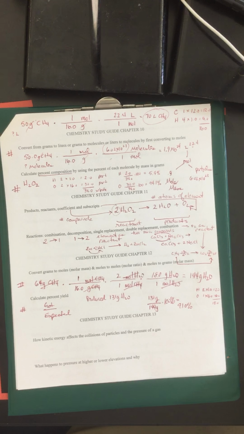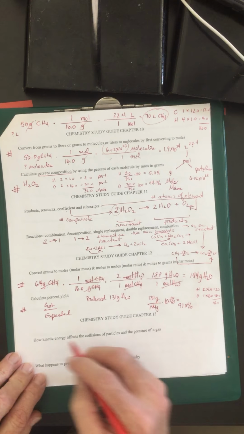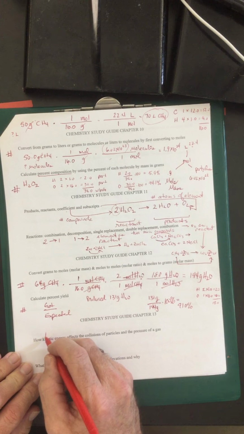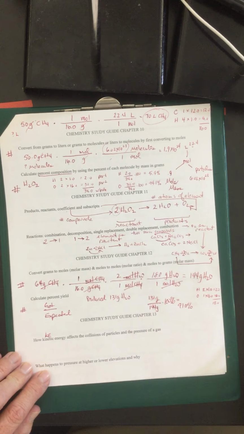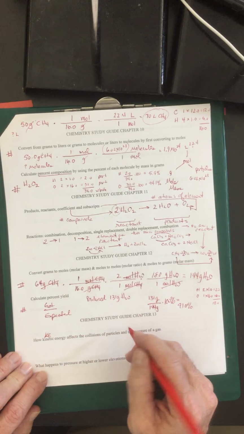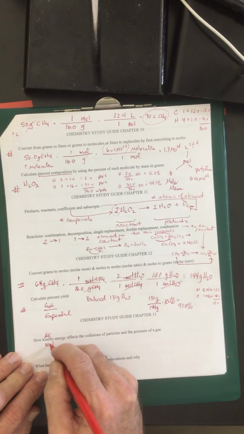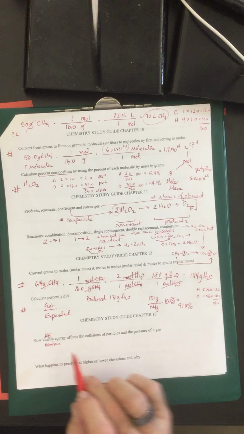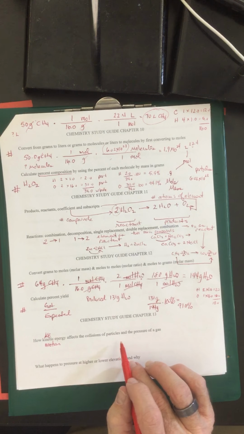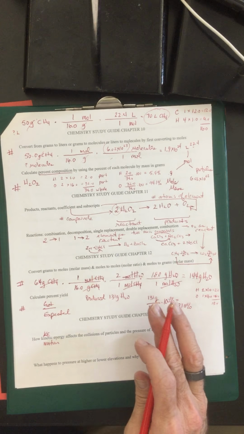Okay, so let's continue on to chapter 13. How kinetic energy, and remember kinetic energy is the energy of motion. We defined kinetic energy with the symbol KE. In physics, it's just the symbol K. But kinetic energy is the energy of motion. How does motion, the kinetic energy, affect the collision of particles and the pressure of a gas?